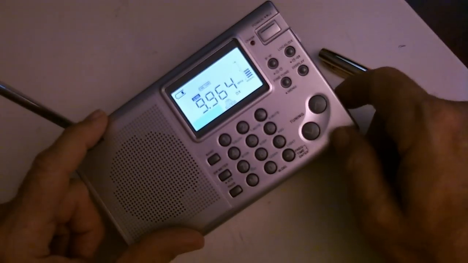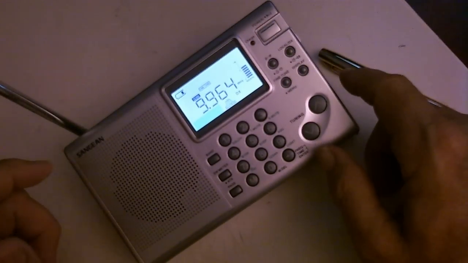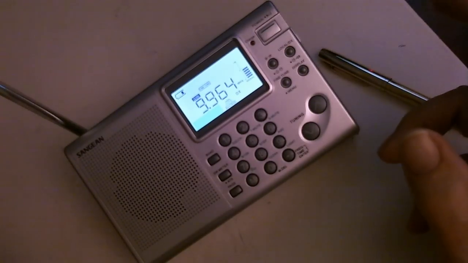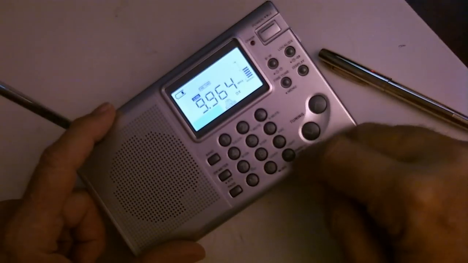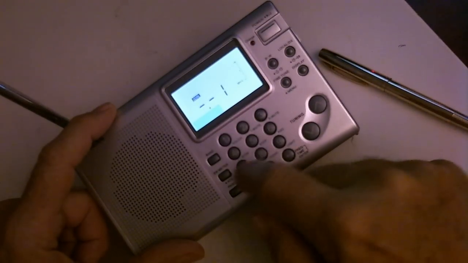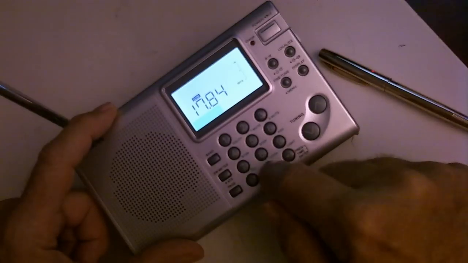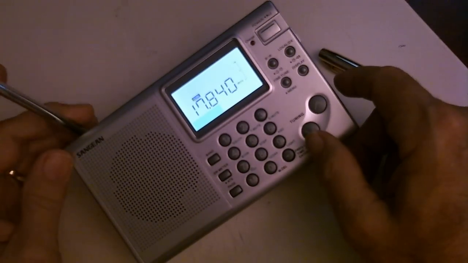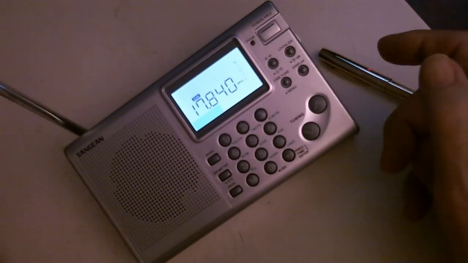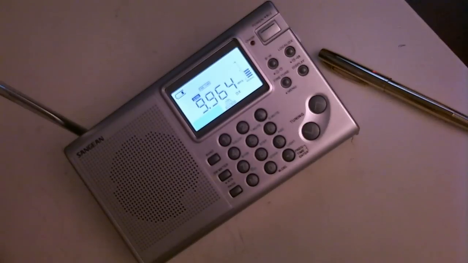So I'm not picking up Radio Cairo, which doesn't surprise me at all. It's not something I normally pick up. It also is about 5th down on the listing is Radio Australia on 17.84. I doubt if I could get that either. No, I'm getting some kind of interference. I'm not sure where that's coming from.